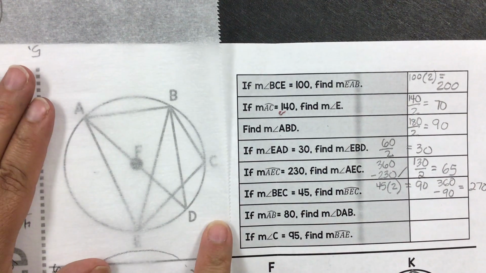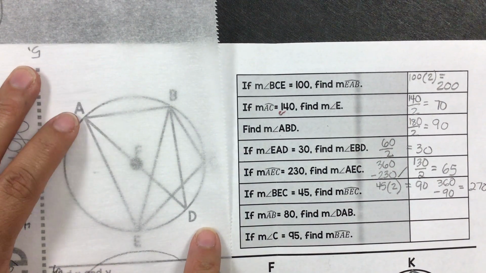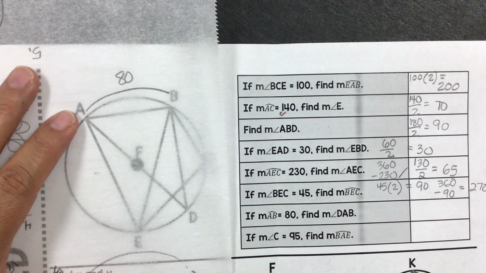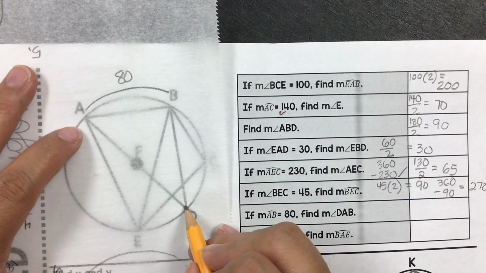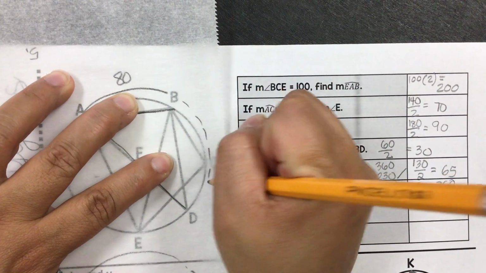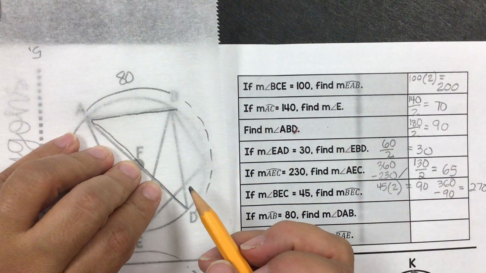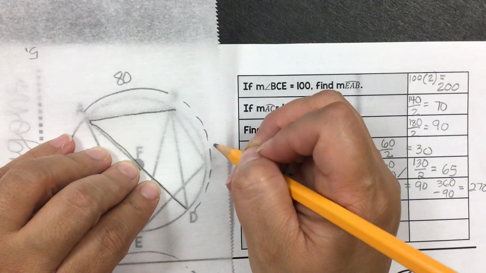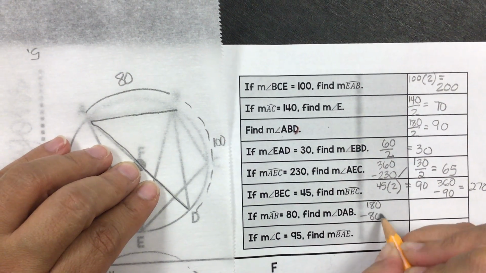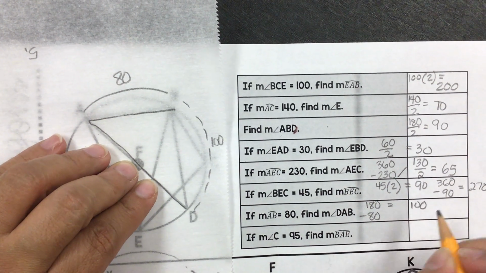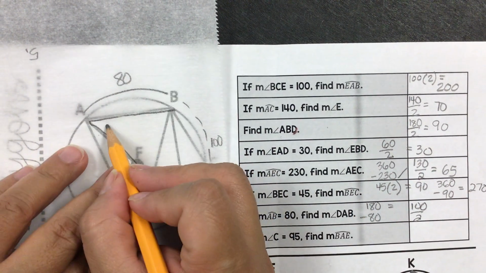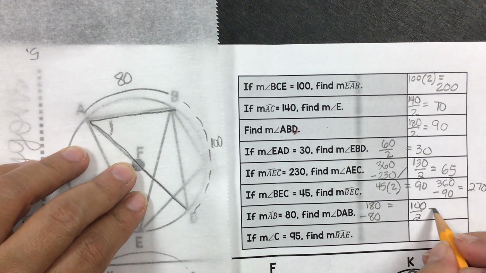The next one over here says I have the measurement of the arc AB right here, which is 80. And I'm looking for the angle DAB. So I need this arc measure. I hope you can tell that it's a semicircle because it's cut by a diameter. So this has to be 100. How did I get that? 180 minus 80 is equal to 100. Don't forget the arc, though, has to be divided by 2 to get the inside angle, the inscribed angle, which will be 50.